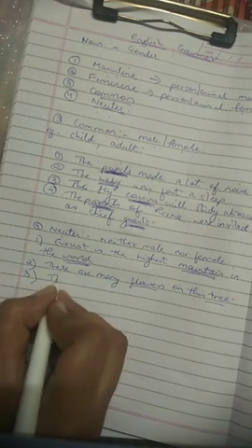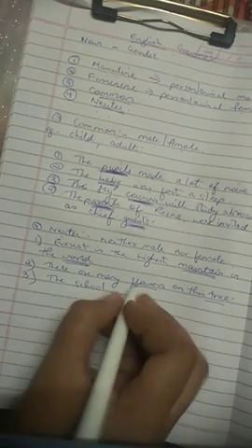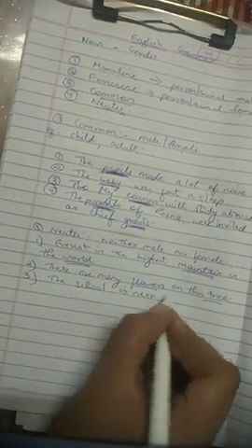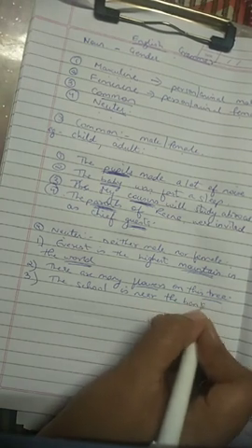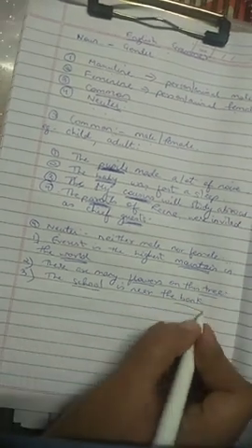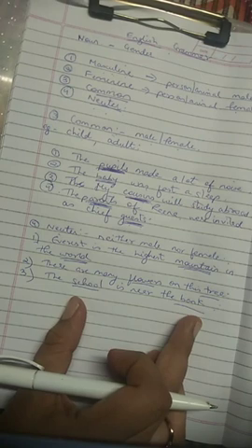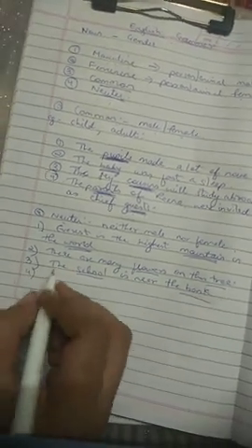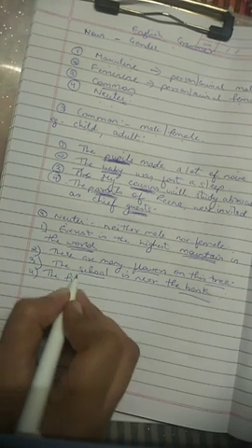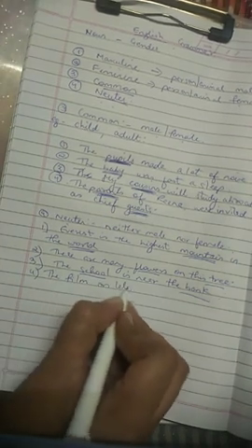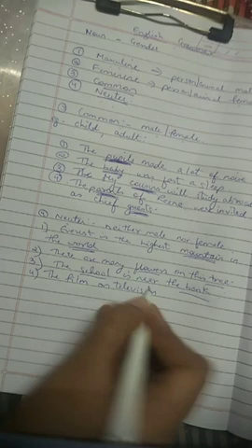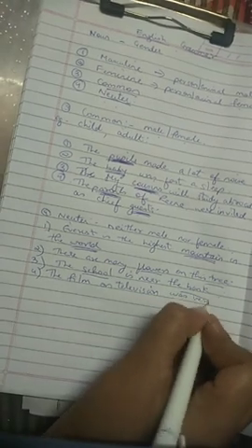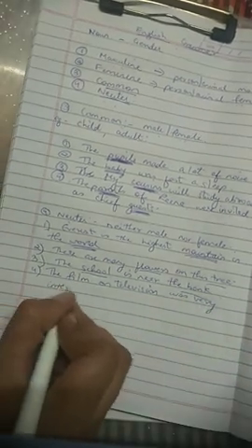Now let's take another example. The school is near the bank. So when I say the school is near the bank, here the word school and bank, these both are termed as neuter gender because they are neither male nor female. You can't differentiate, you can't make out. Let's see another example. The film on television was very interesting.